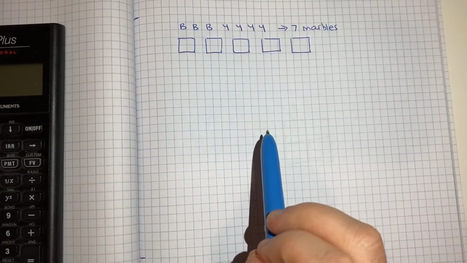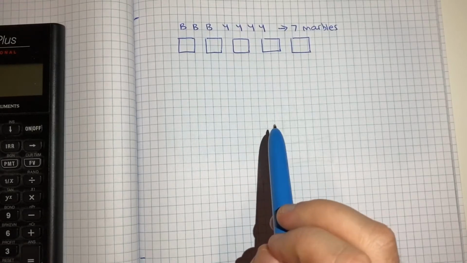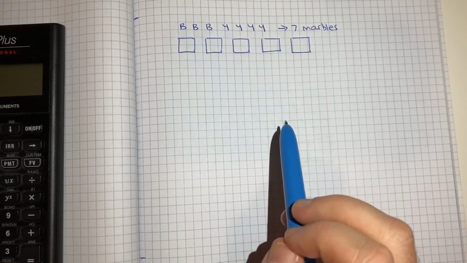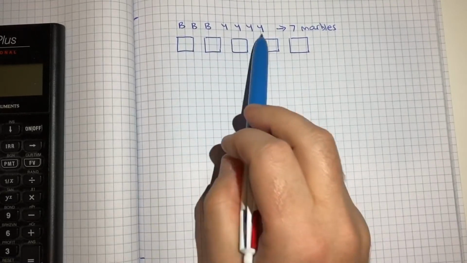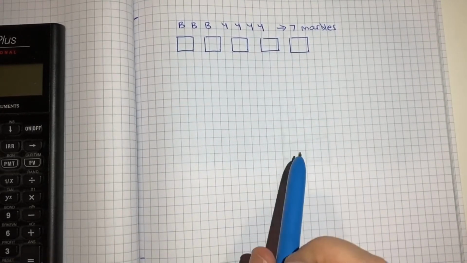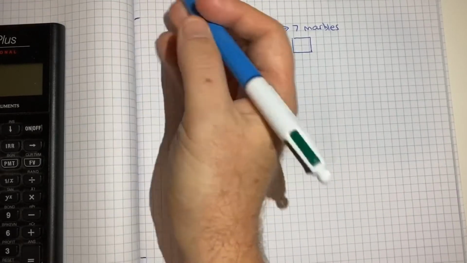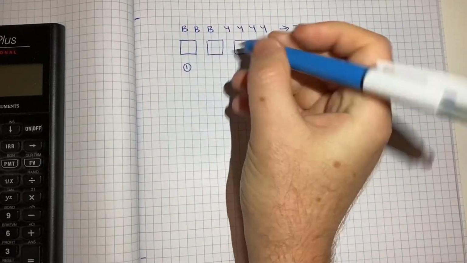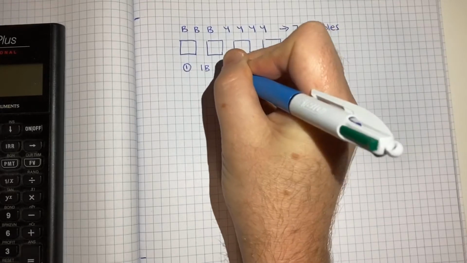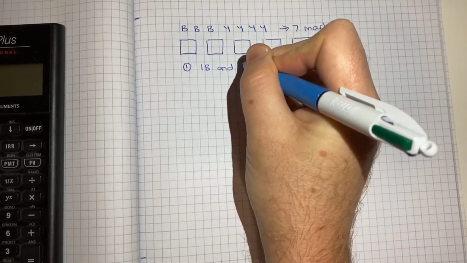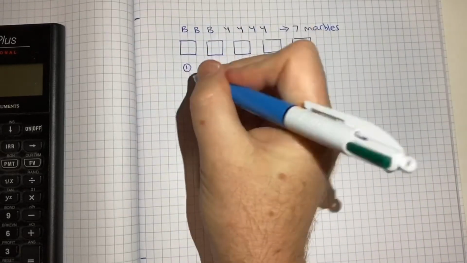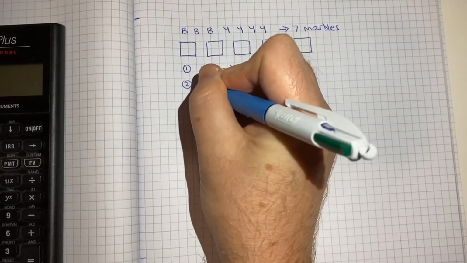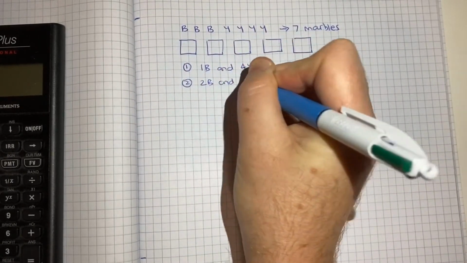Now for these kinds of questions, a good way to get started is to ask yourself, well, what are the different combinations of blue and yellow that could get you 5 marbles? So the first combination would be if we had 1 blue and 4 yellow. That would get us 5 marbles. The next combination would be if we had 2 blue and 3 yellow.